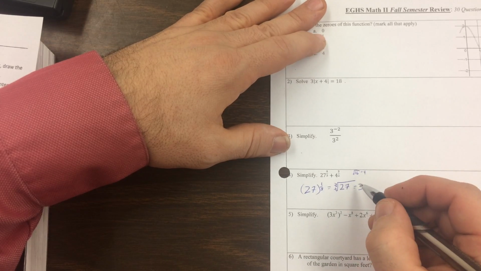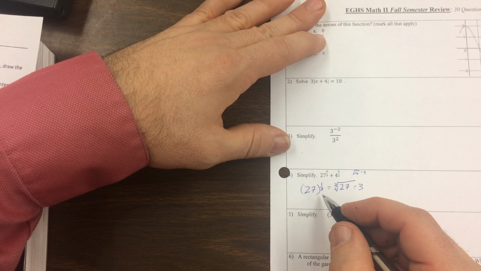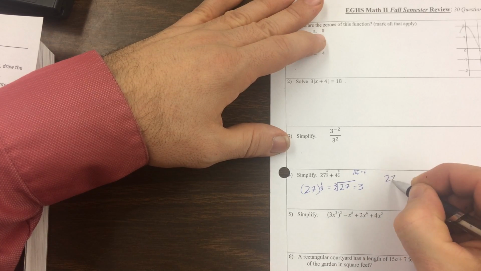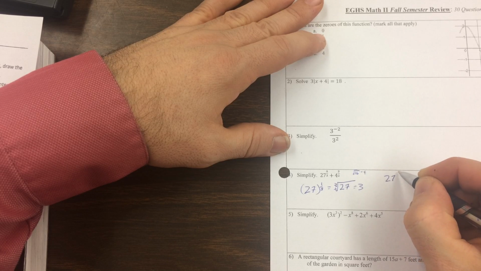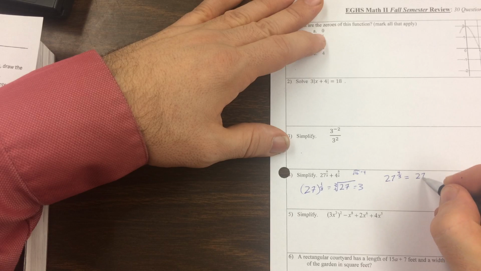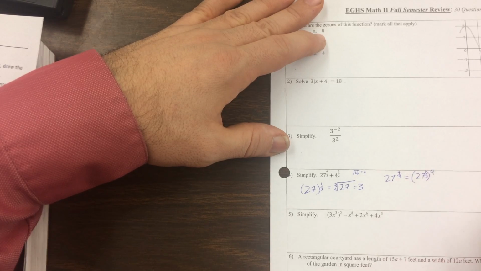Now, knowing that, we can apply the properties of exponents, which is when we have 27 to the 4/3, that means it's 27 to the 1/3 to the 4th power.